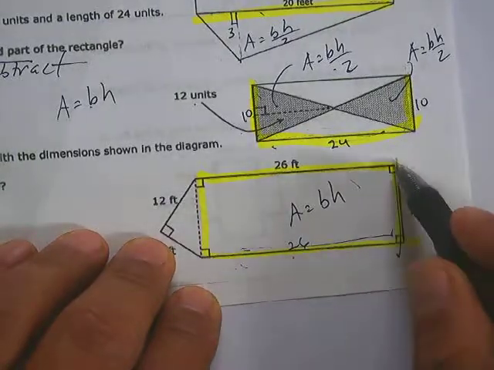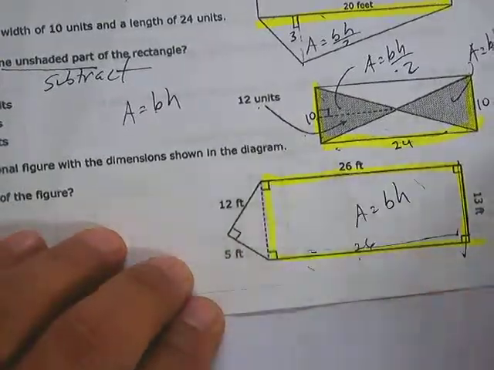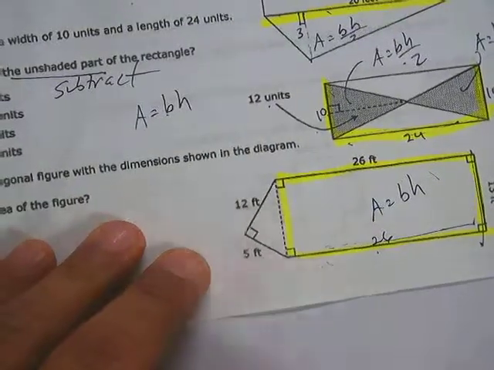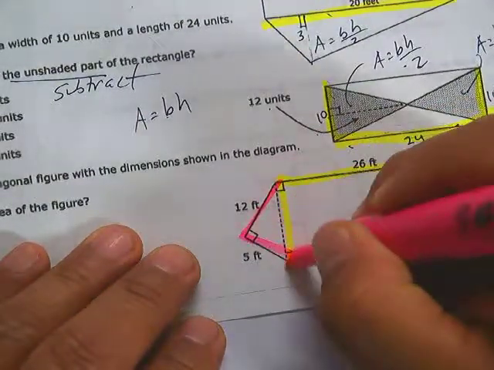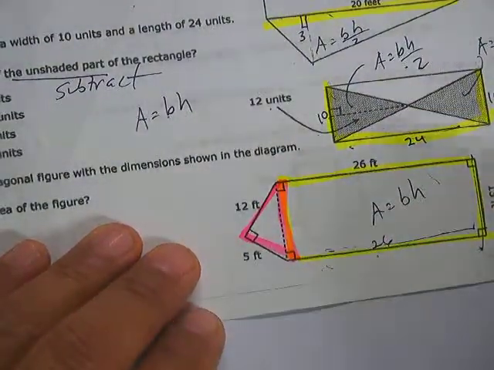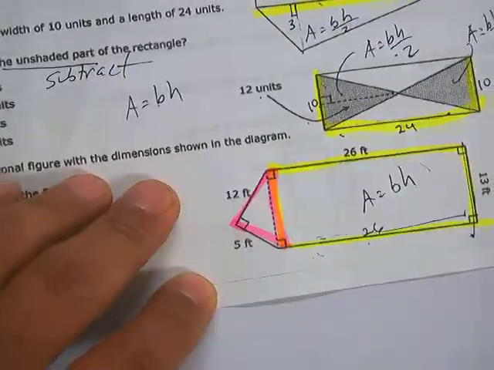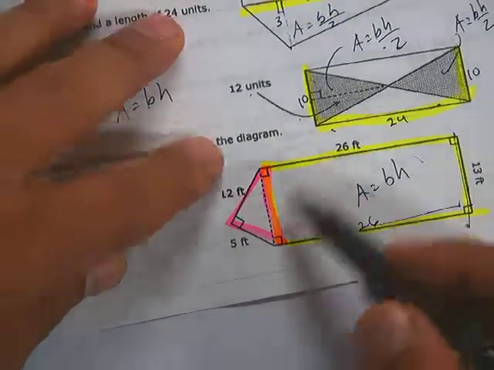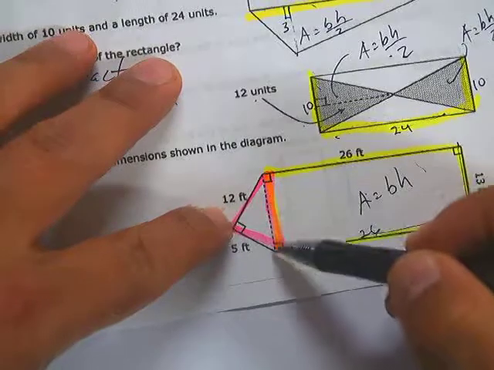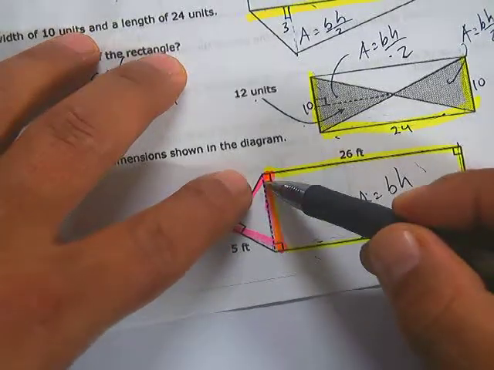Remember, rectangles have 2 pair of congruent sides. Okay, 2 pair of parallel congruent sides. So this is 26. Well, guess what? This is 26. Base times height. The triangle part, which is on the left side here, this is the triangle.